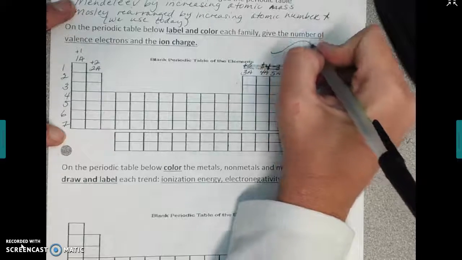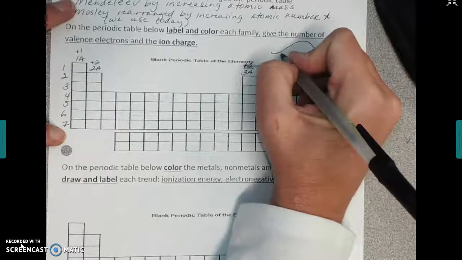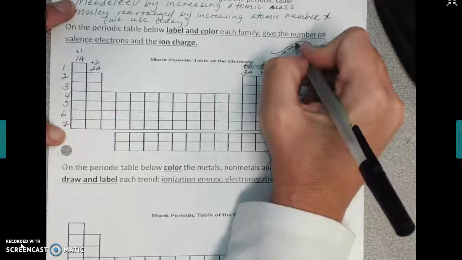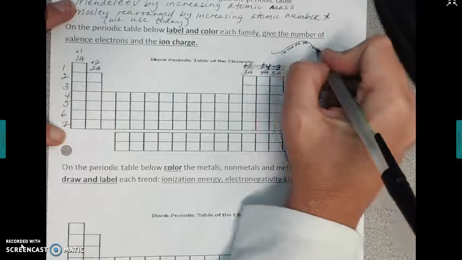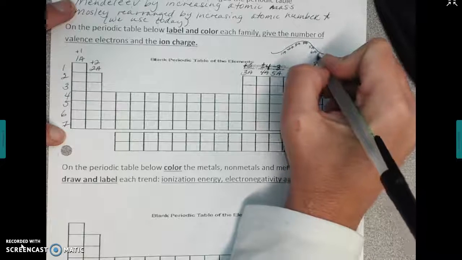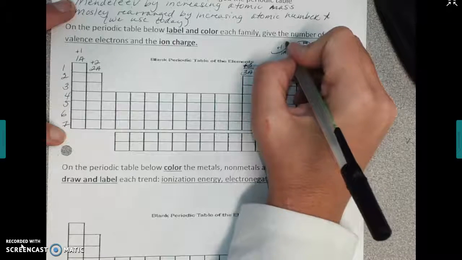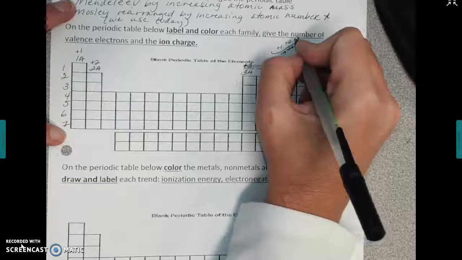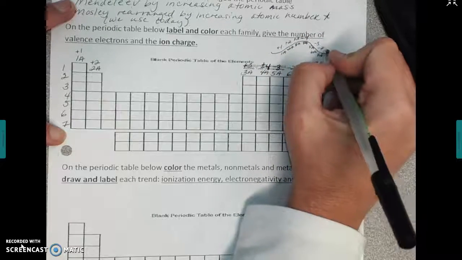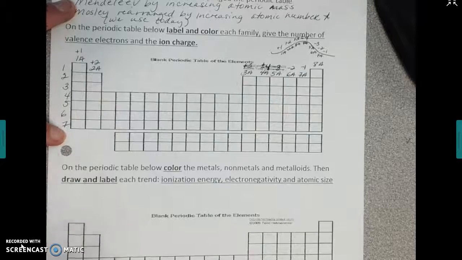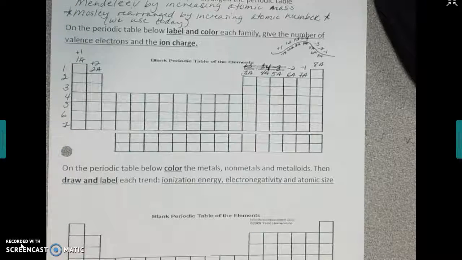Remember our Hill method if you get lost. 1A, 2A, 3A, 4A, going down the hill, 5A, 6A, and 7A. So +1, +2, +3, plus or minus 4, -3, -2, and -1. Okay, any questions on that?